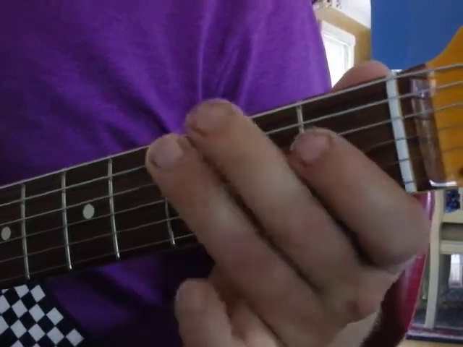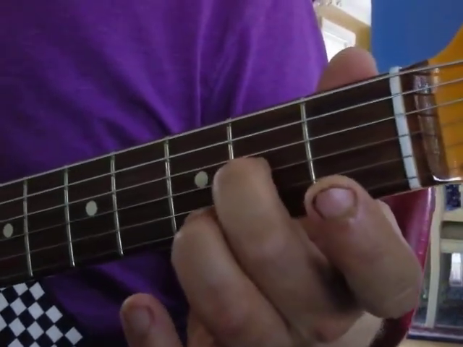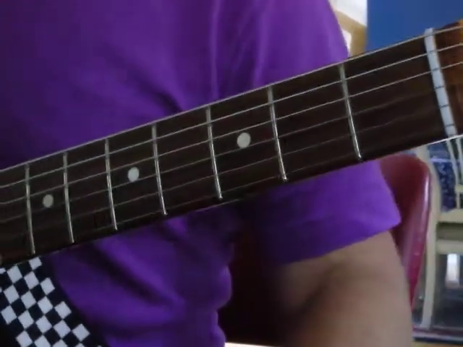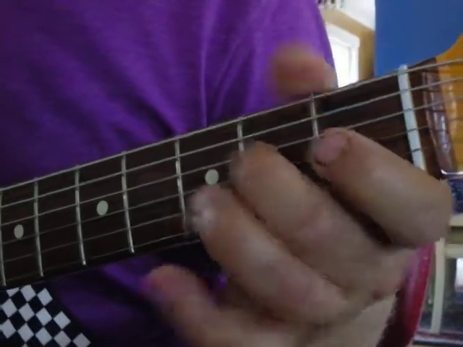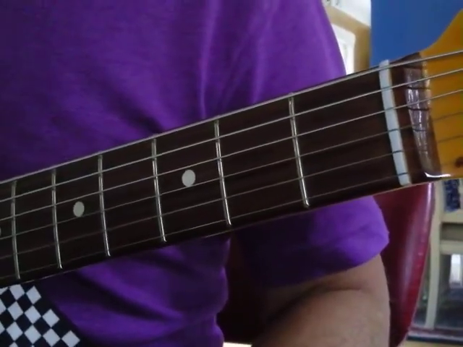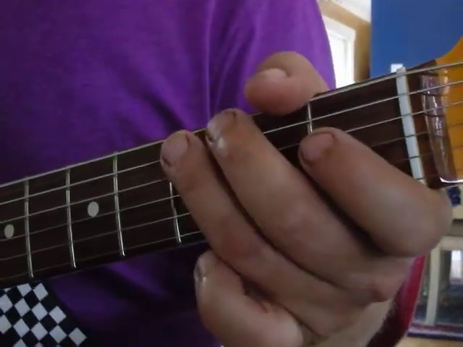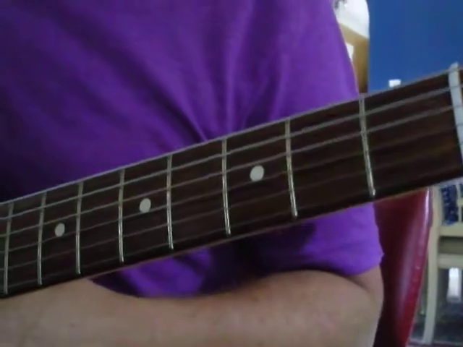6. 1, 2, 3, 4, 5, 6 is A. So I'm going kind of slow, I don't want anybody to get left behind. 1, 2, 3, 4, 5, 6. 7 is the second string, open B. 7. B. 1, 2, 3, 4, 5, 6, 7.